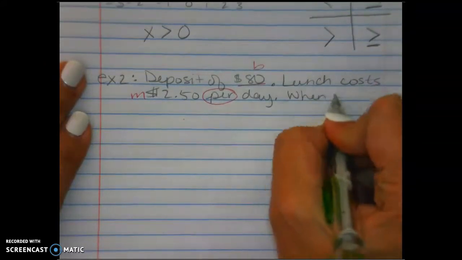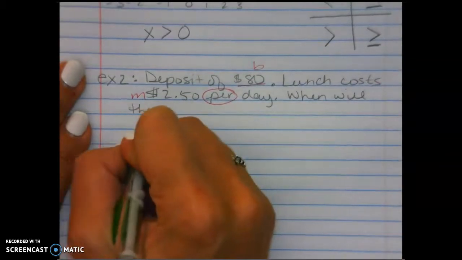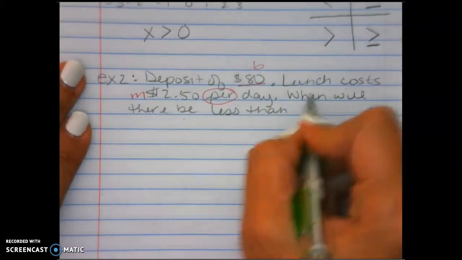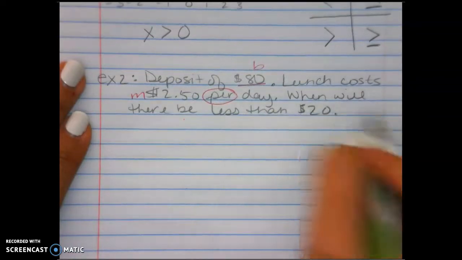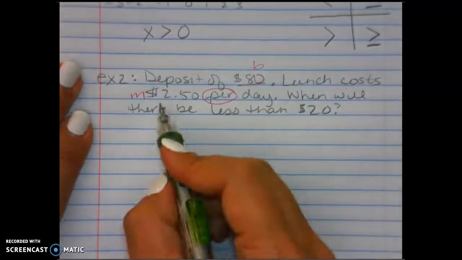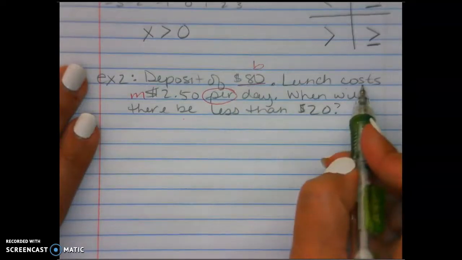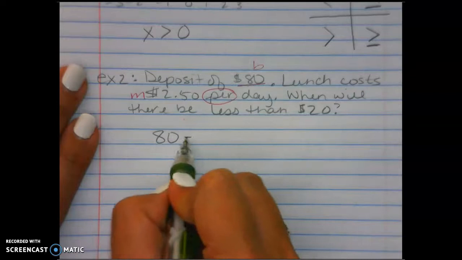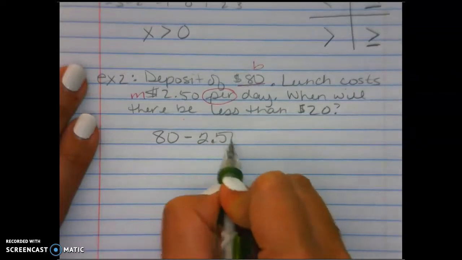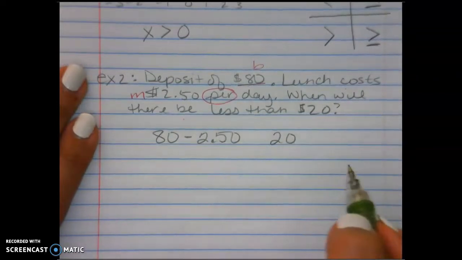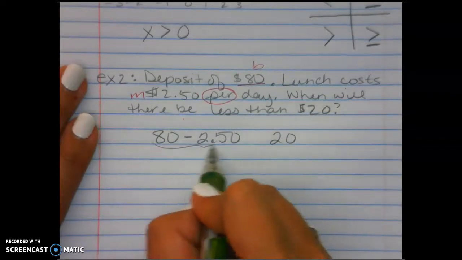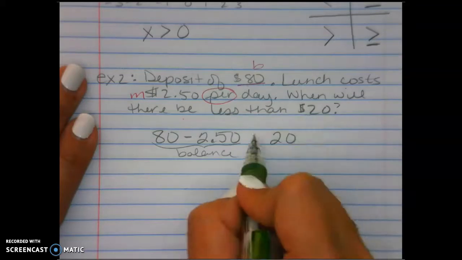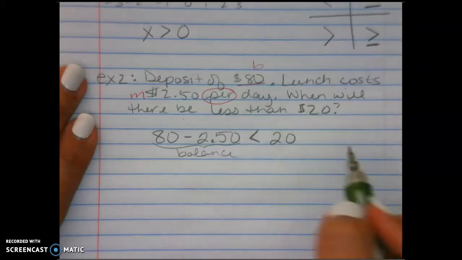Write an inequality to represent when there will be less than $20 in the lunch account. That's the question. So we need to write our inequality, and it's costing, so this M is going to be a negative. So we can write 80 minus 2.50x, and then we have 20 over here. So we have to think about, this is our balance. The question is, when will the balance be less than 20? So less than 20.